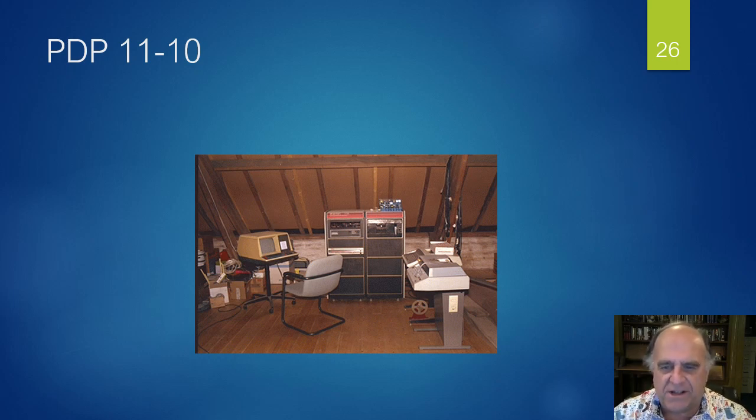And usually you'd also have a printer to print out your results. Of course, back then everything was a dot matrix printer, and probably some other equipment sitting around. But the equipment I worked on when I started my graduate program looked very much like this, a PDP 1110 setup.